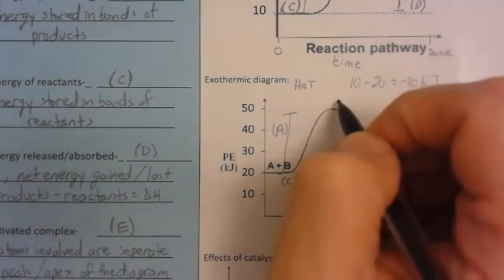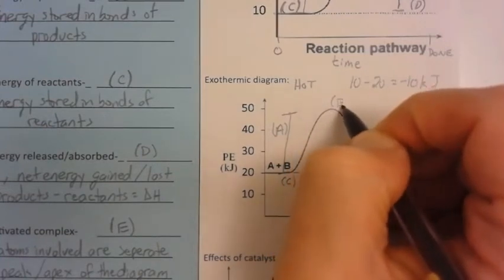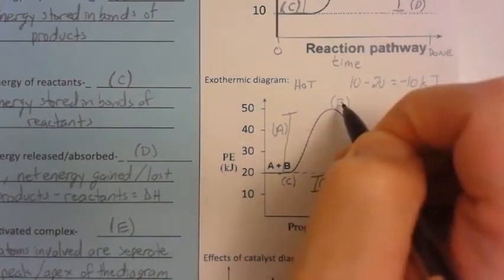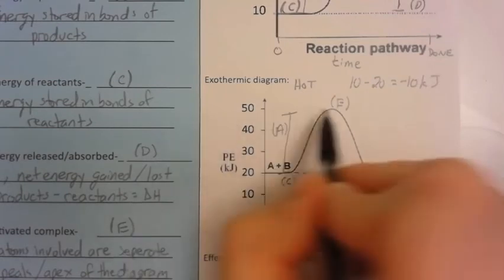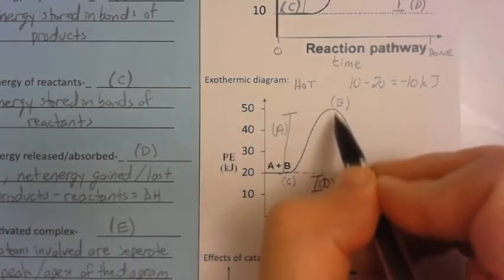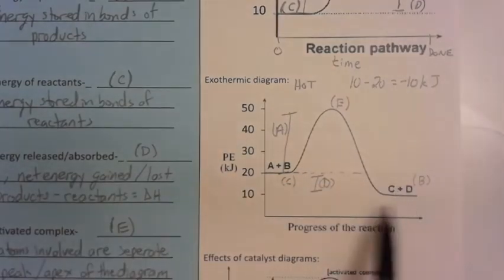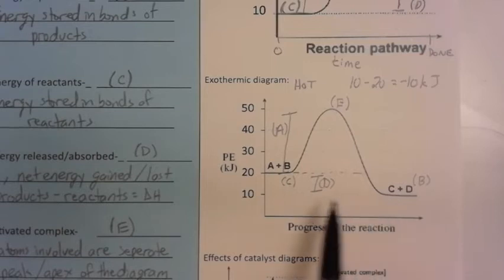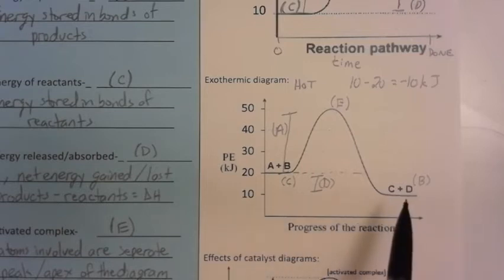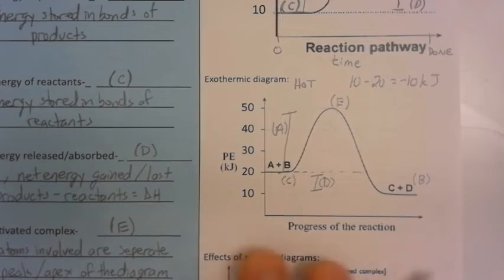And then the last one, the activated complex here, part E, again, the apex, the peak. Once we've hit 50 total kilojoules of energy, the reaction will proceed. And then for this particular reaction, the products, based on the formulas that they form, have a smaller energy stored within them. And therefore, again, energy is lost to the surroundings.